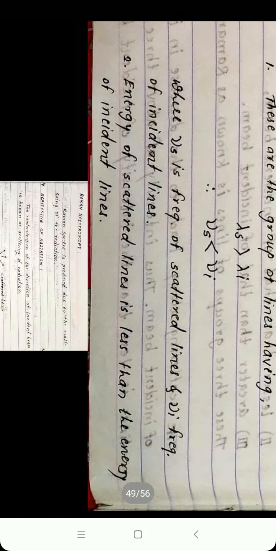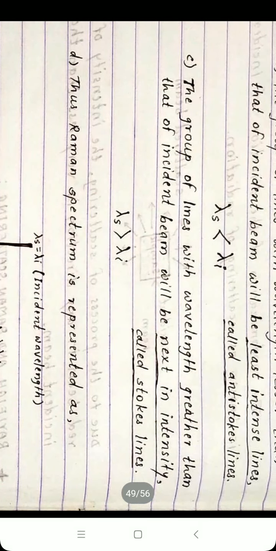The Stokes process more probably takes place. Okay, this is about Stokes lines, anti-Stokes lines, and Rayleigh lines.